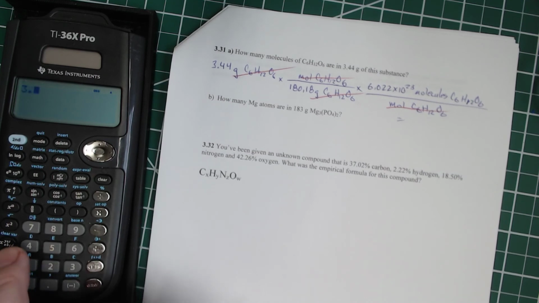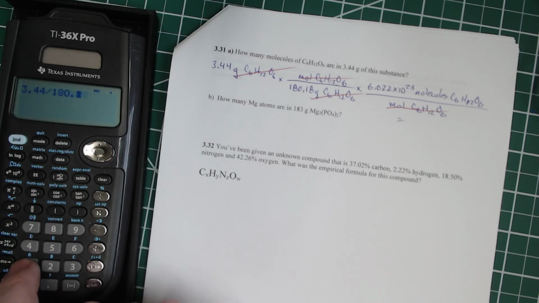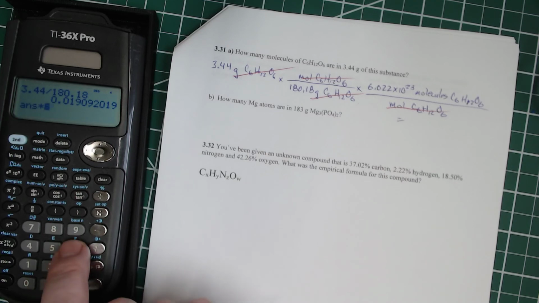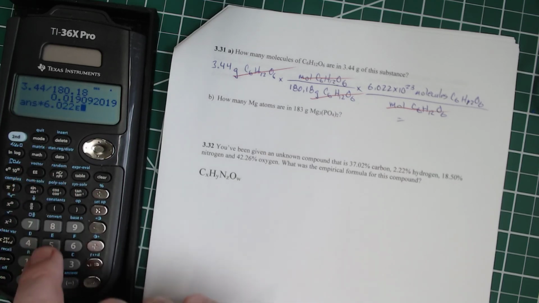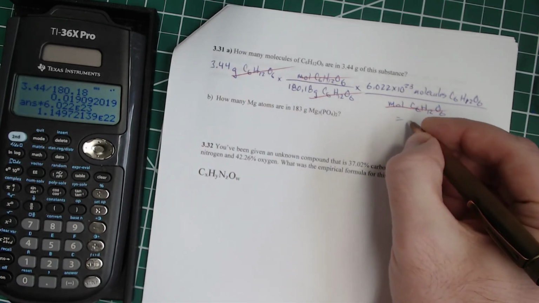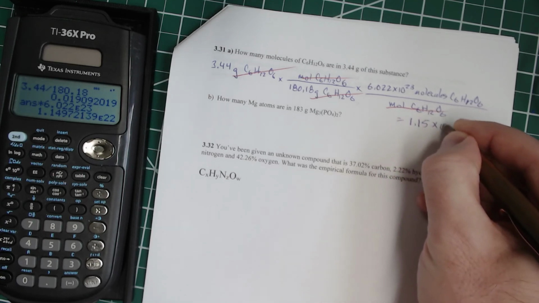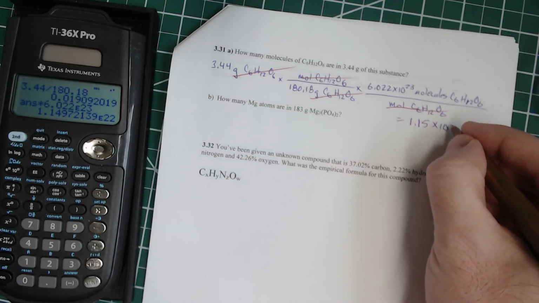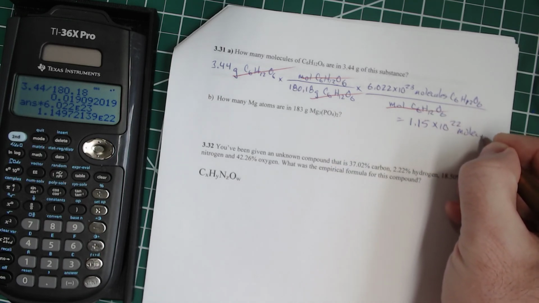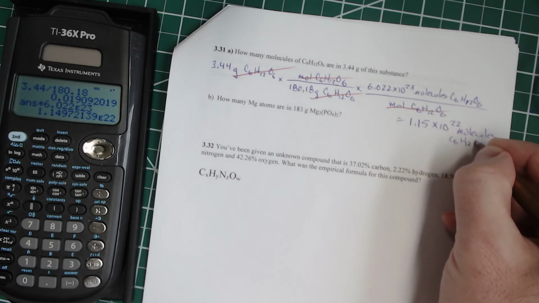We have 3.44 divided by 180.18. Go ahead and hit enter, and now I'm just going to multiply by 6.022 times 10 to the 23rd. And that gives us, and we have 3 sig figs there, 1.15 times 10 to the 22 molecules of C6H12O6.